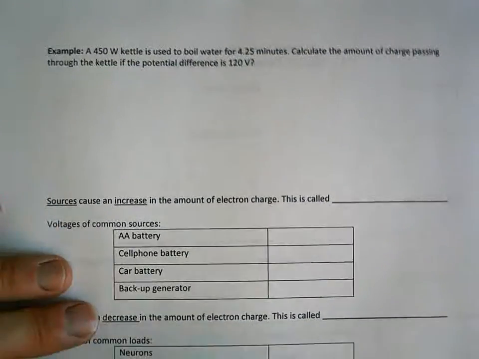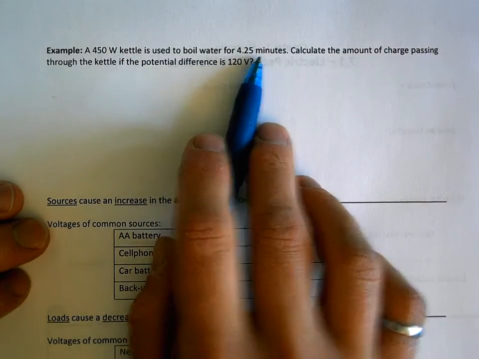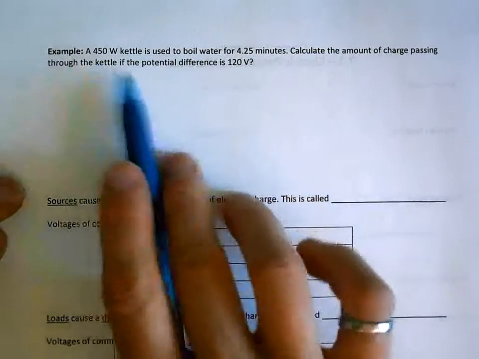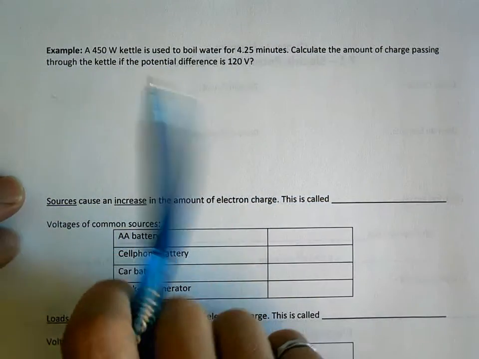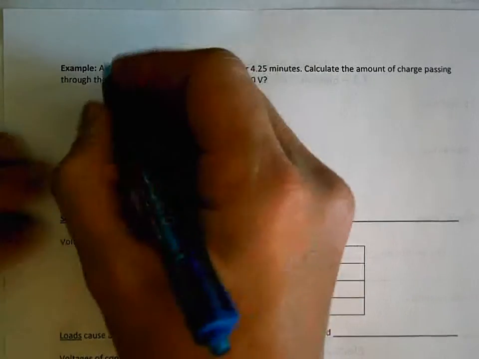Okay, we have another question. A 450 watt kettle is used to boil water for 4.25 minutes. Calculate the amount of charge passing through the kettle if the potential difference is 120 volts. A lot of confusing terms here. Let's go through them one at a time.